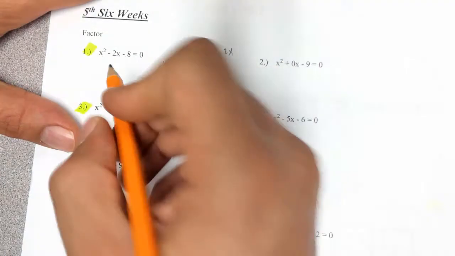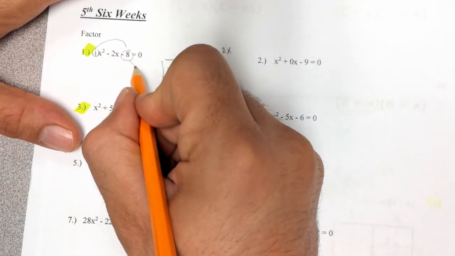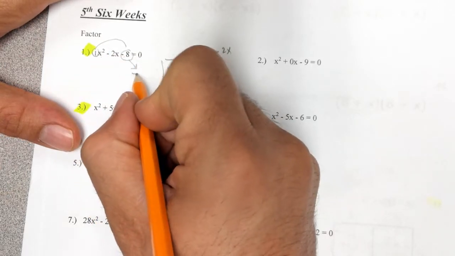Now you can do it by guessing, but the best thing to do is take the first number right here, multiply it by the last number right here, and bring that to the side. 1 times negative 8 is negative 8.